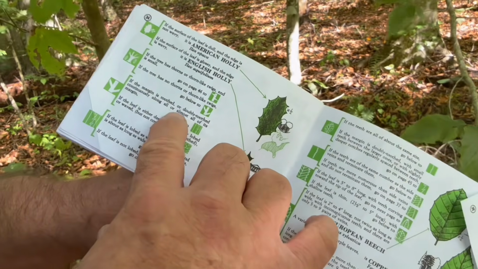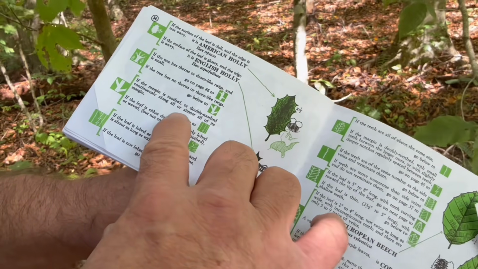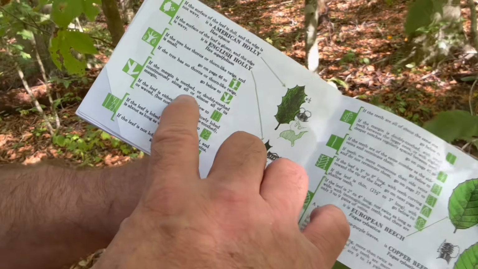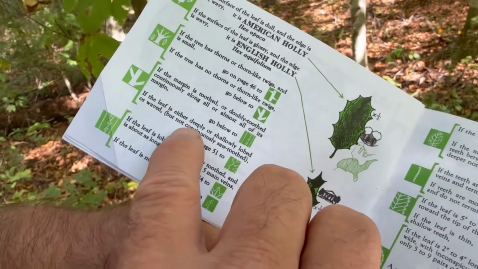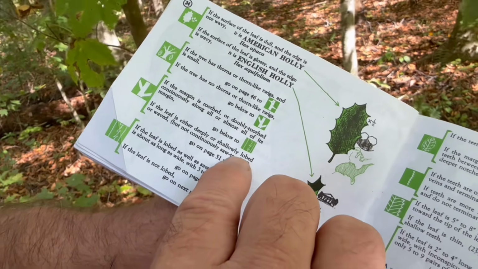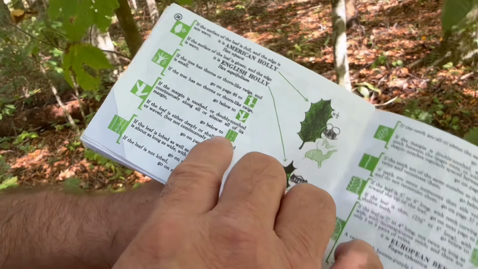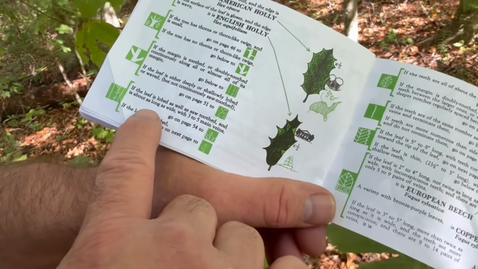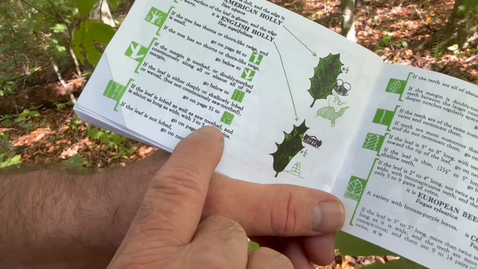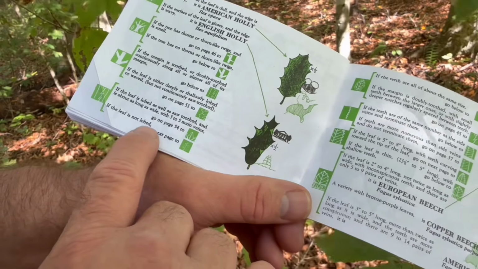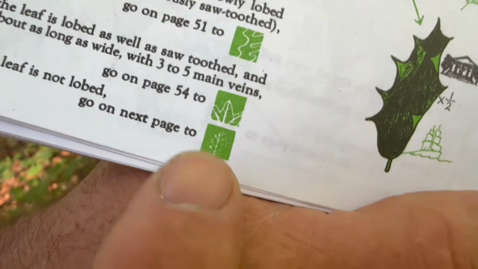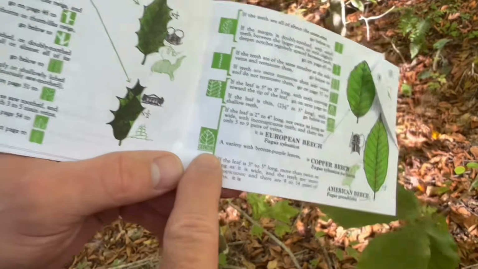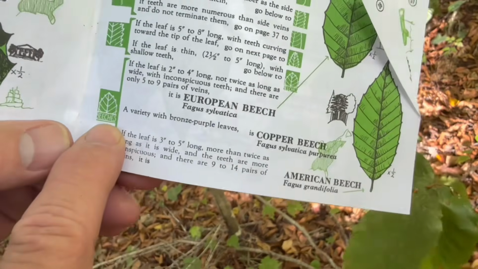If the margin is toothed or doubly toothed continuously along all or almost all of its margin, which it is toothed. If the leaf is either deeply or shallowly lobed, which it is not. So we want to go below to this symbol. We go to this symbol. The leaf is lobed as well as sawtooth, not the case. If the leaf is not lobed, go to the next page to this symbol right here, which takes us over to this particular, and this is the final.